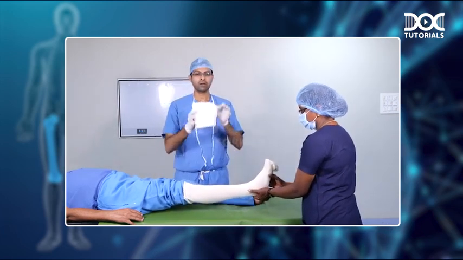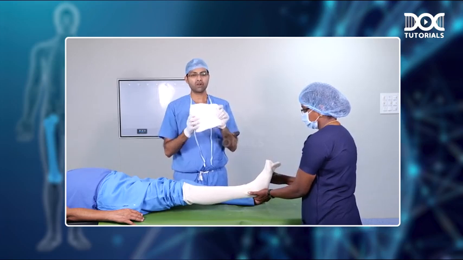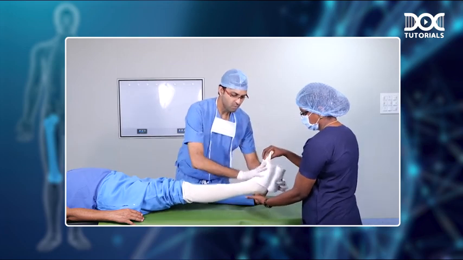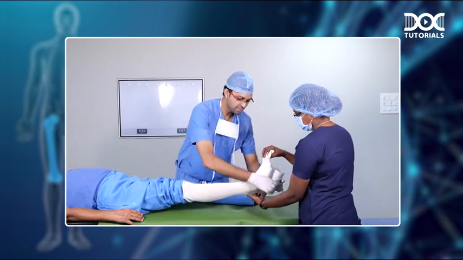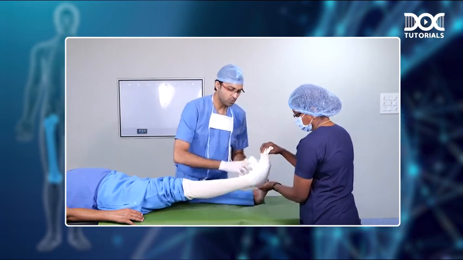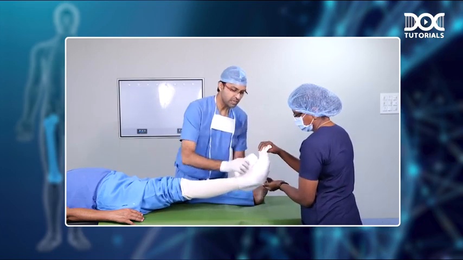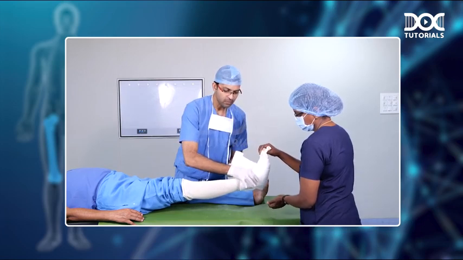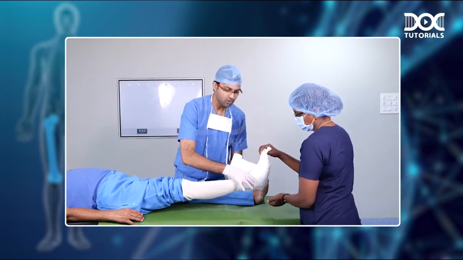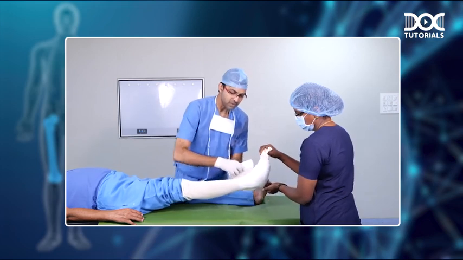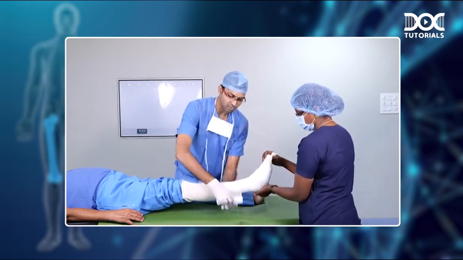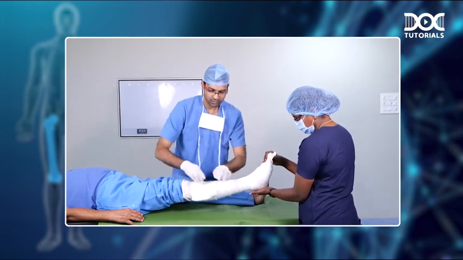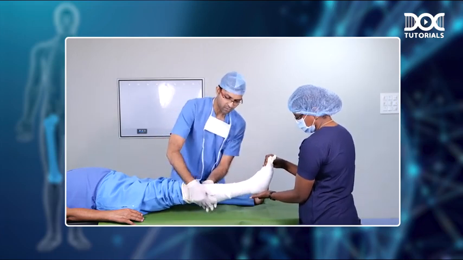Next layer is to apply cotton. This is what we call a soft roll cotton, which is readily available. You start rolling the cotton around the leg like this. From the foot, you have to go proximally. Make sure that you give adequate padding around the ankle, especially around the bony prominences. Your malleoli and all should be well padded. Otherwise, there will be ulcer formation around the bony prominences. So now you have applied your soft roll cotton.